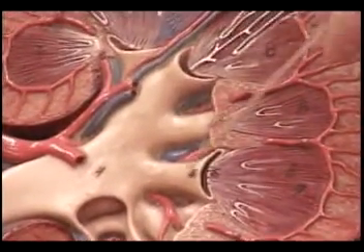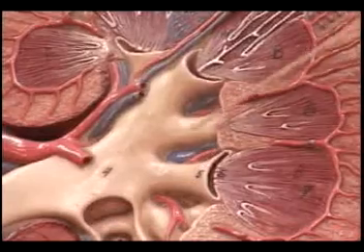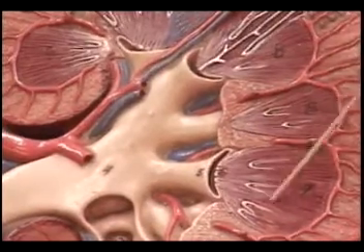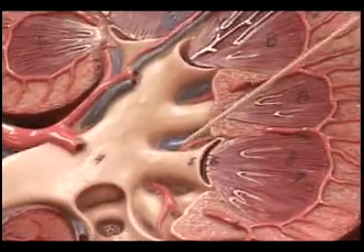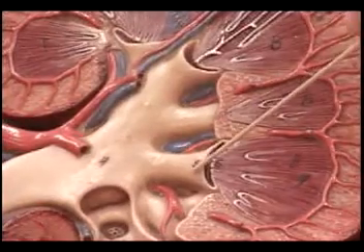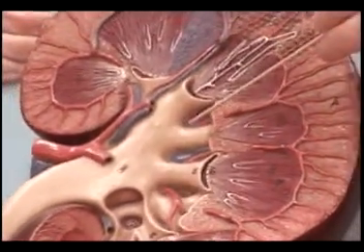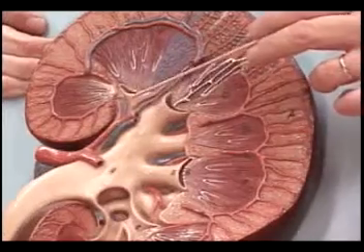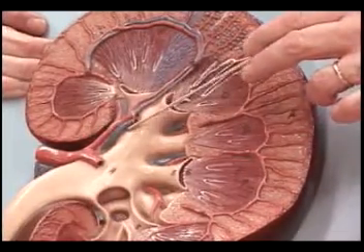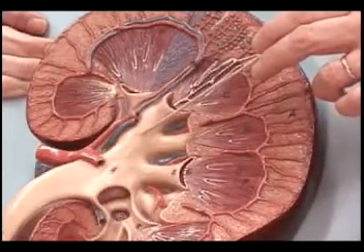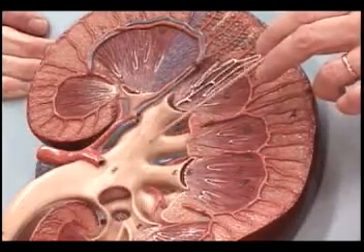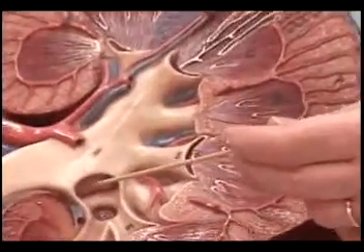Each one is a minor calyx. Remember, the calyx is the part that holds a flower up. Can you kind of see the flower, the bud appearance, and that would be the calyx. That's why it has the name minor calyx. Then 2 or 3 minor calyces form together a wider part of the funnel called a major calyx. Here's a major calyx.